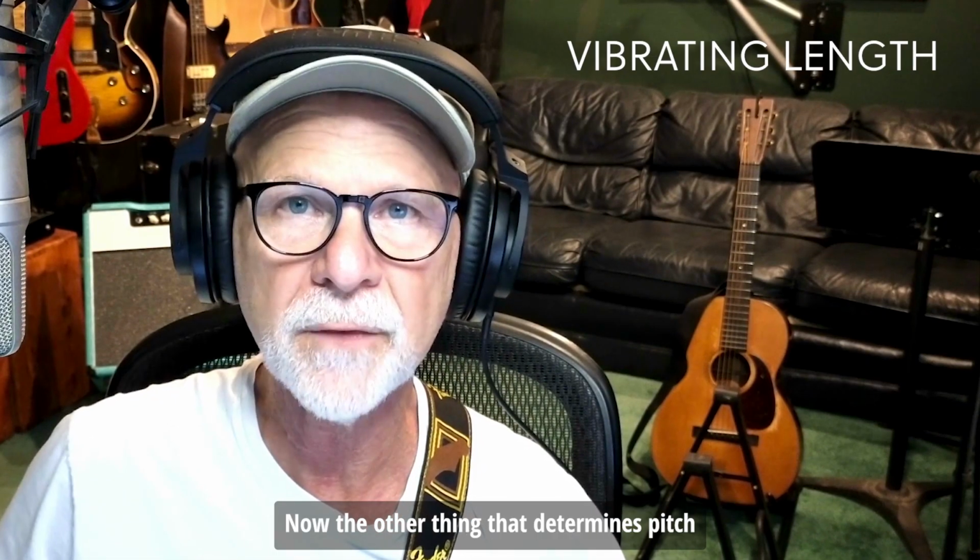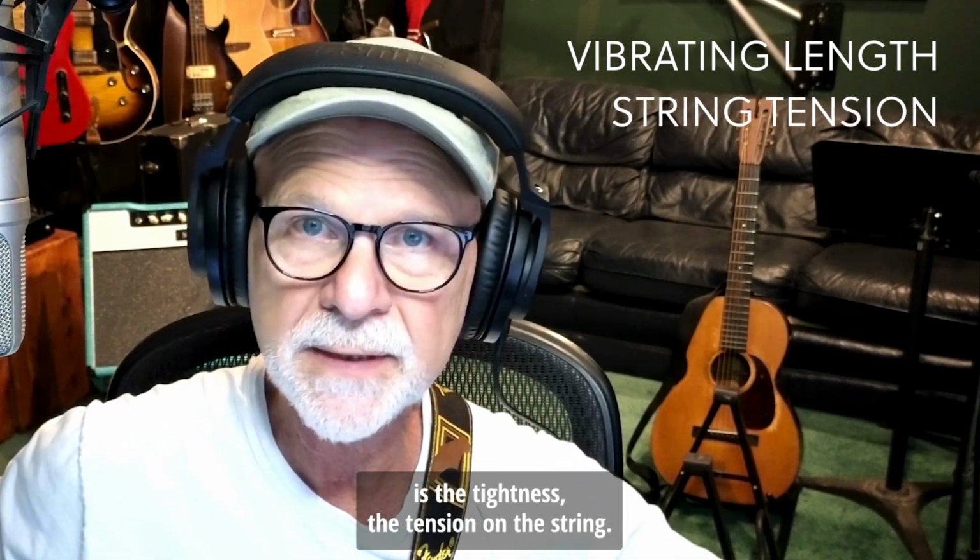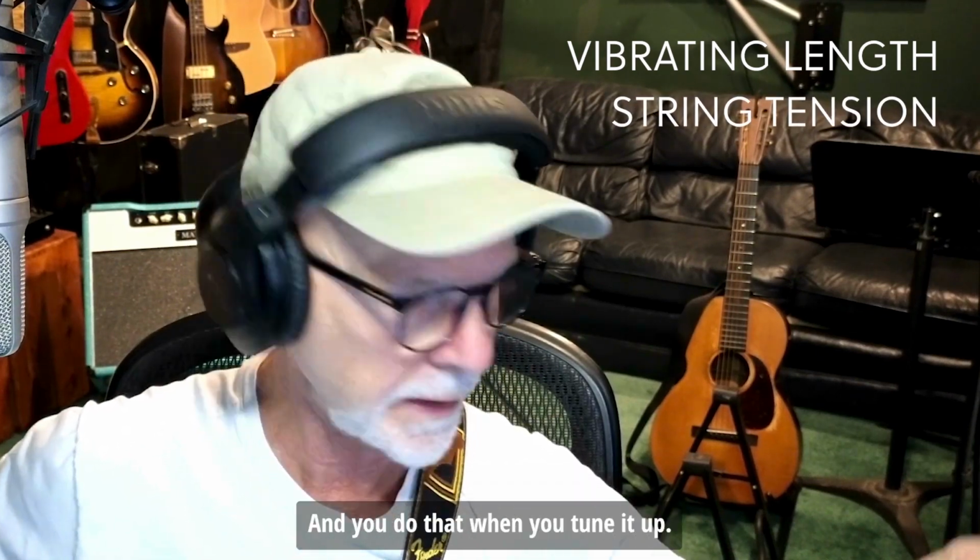The shorter the vibrating length, the higher the pitch. Now, the other thing that determines pitch is the tightness, the tension on the string. And you do that when you tune it up.